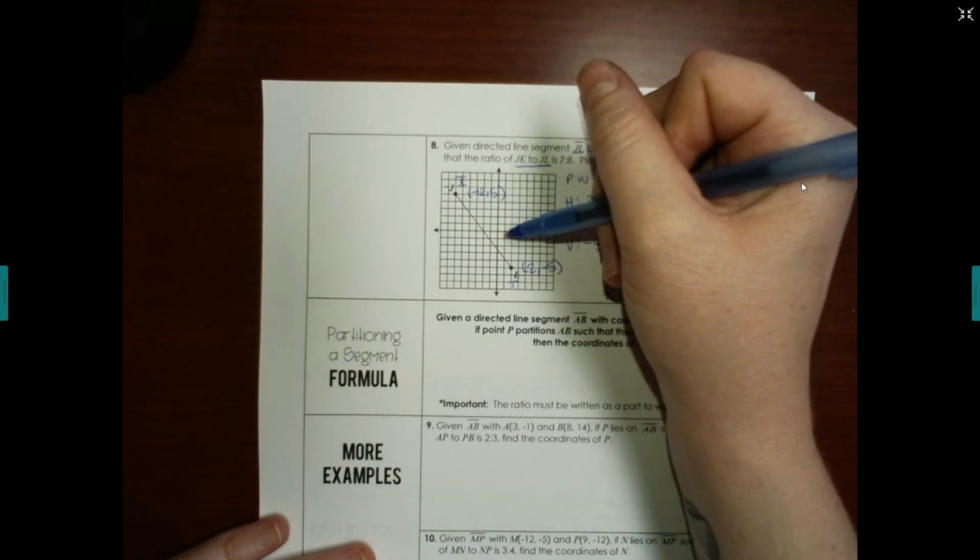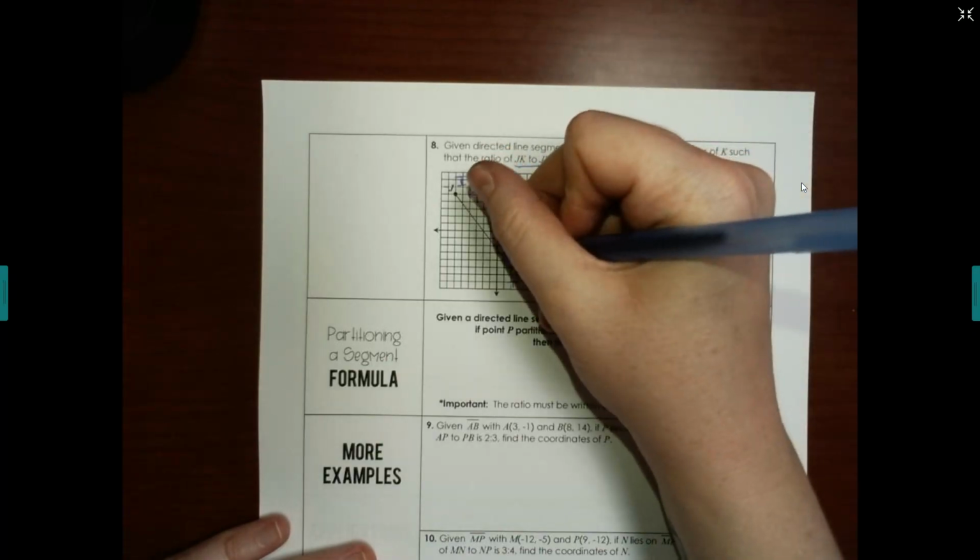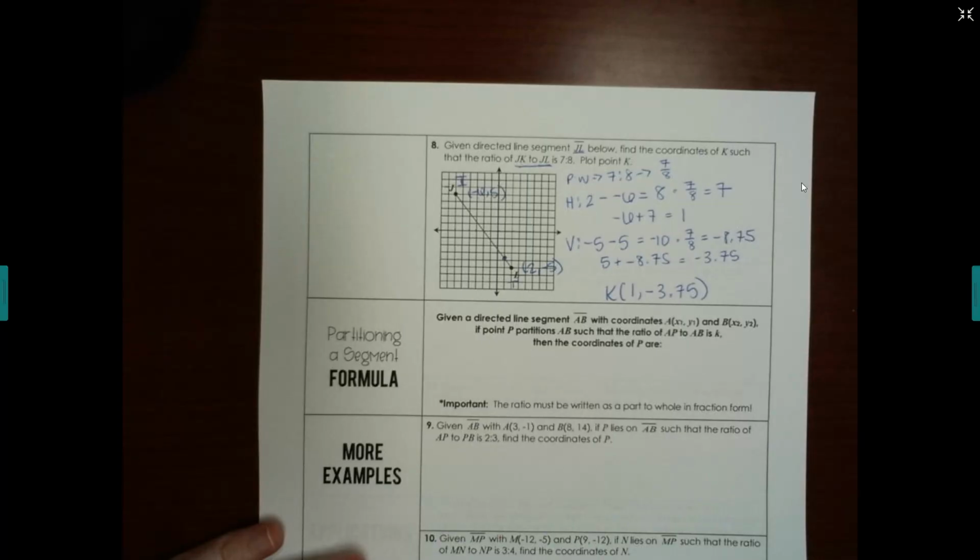So 1, and then 1, 2, 3. That does look like it's at about negative 3.75, so I think we are good on that one.